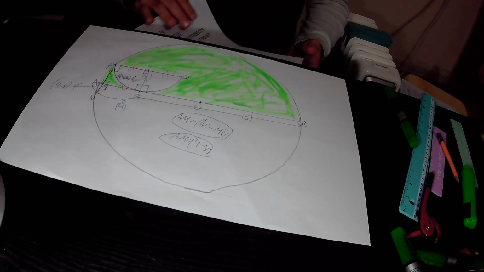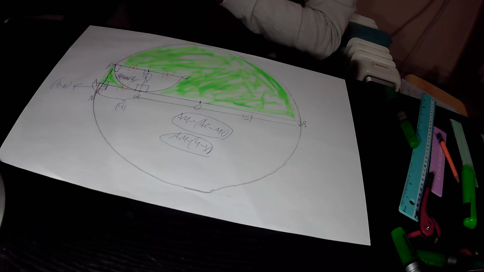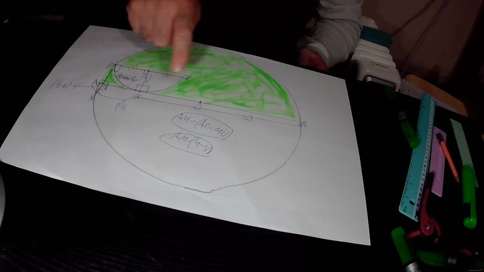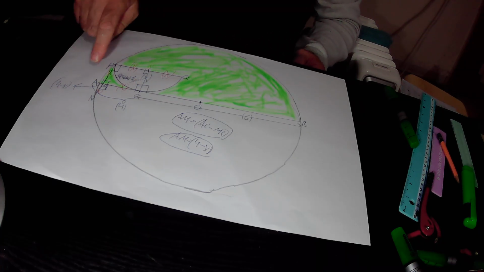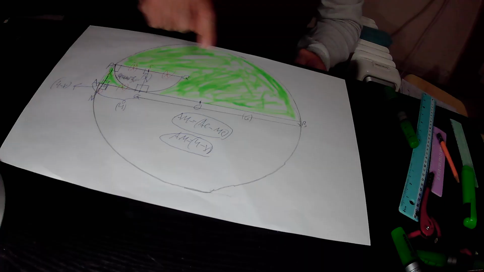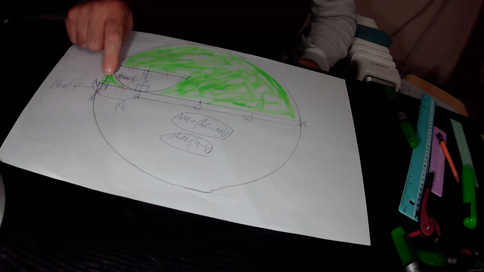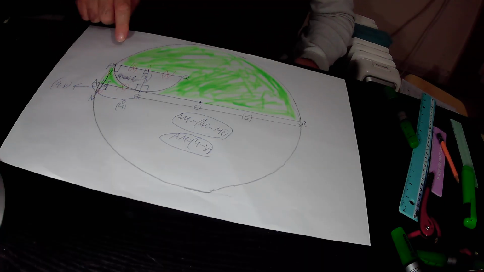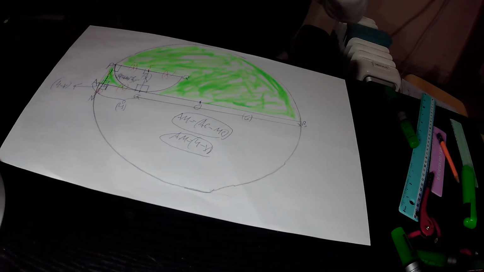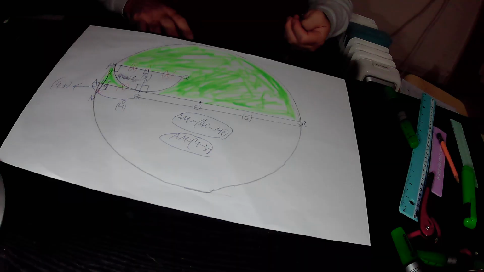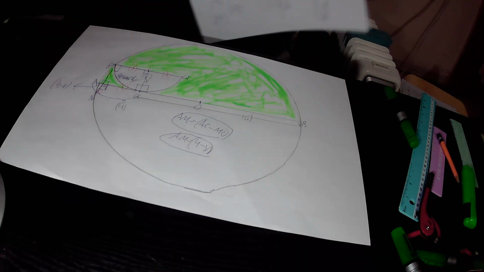We can actually implement rule 24 in our drawing. In our drawing, this is chord AB, that is the diameter of this big circle. Chord AB intersects with chord PN at point M. So all the requirements of rule 24 are satisfied, and therefore we can implement rule 24.